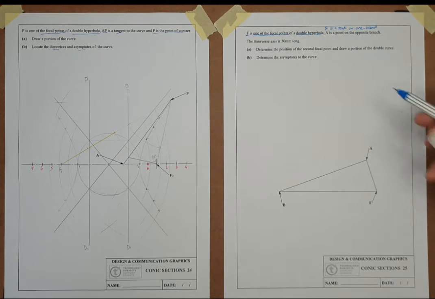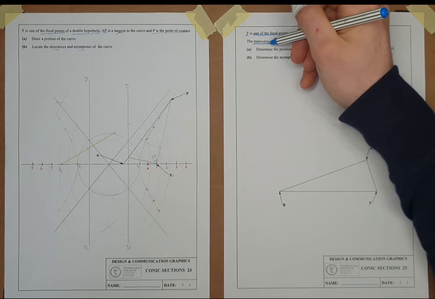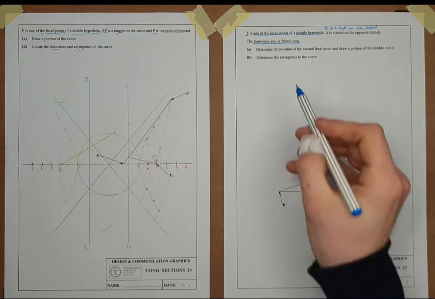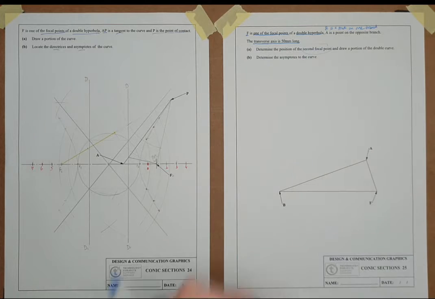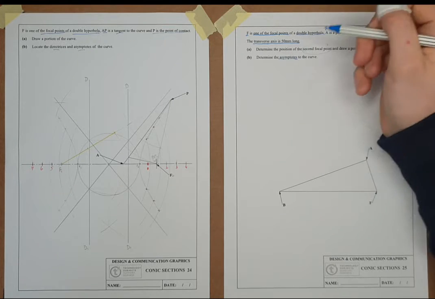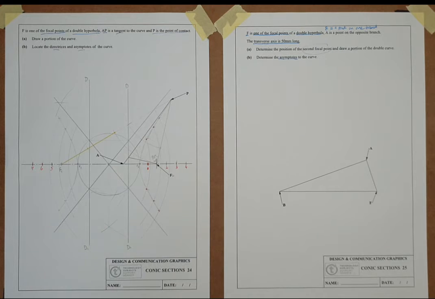The other piece of info that's given: the transverse axis is 50 millimeters long. So that's the other one. Part A: determine the position of the second focal point. So they're already aiming us in the right direction. They're telling us what they want us to do first: the position of the second focal point, and then draw a portion of it, and then determine the asymptotes. But it's that second focal point that we need to start off by working with.